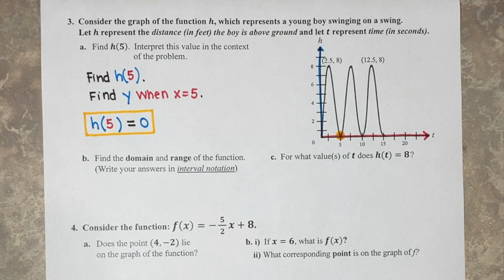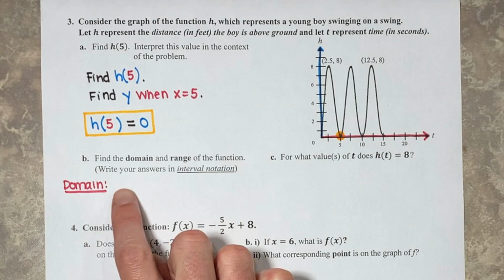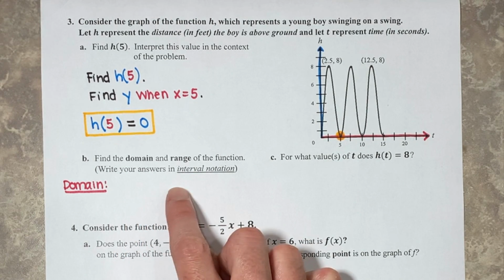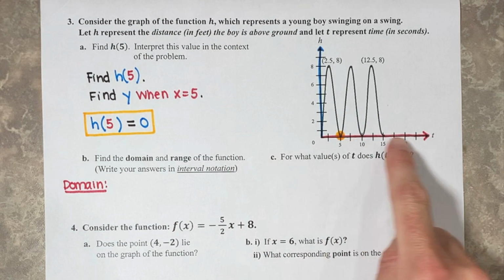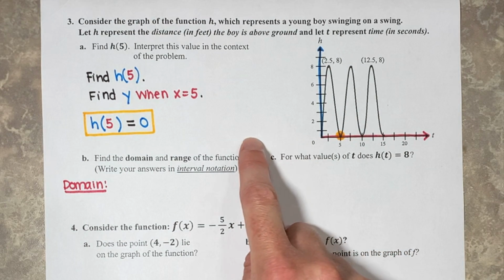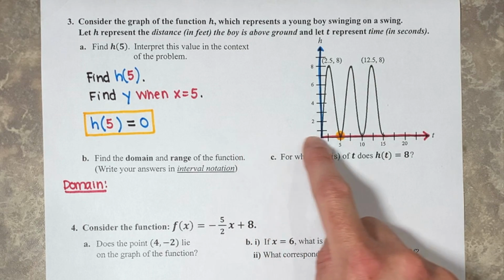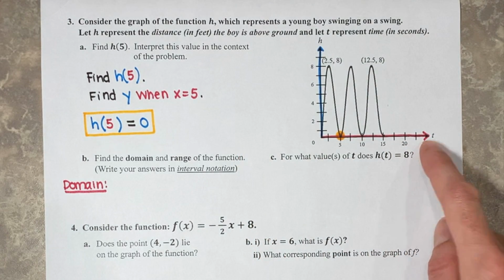Next, we're going to get more practice finding the domain and the range. To find the domain of this graph, we're looking for the x values. And to write our answer in interval notation, we first list the lowest x value, then we put a comma, and then we list the highest x value. Again, the x-axis runs from left to right, so your lowest x value will be your point furthest left on the graph, and your highest x value will be the point furthest right on the graph.